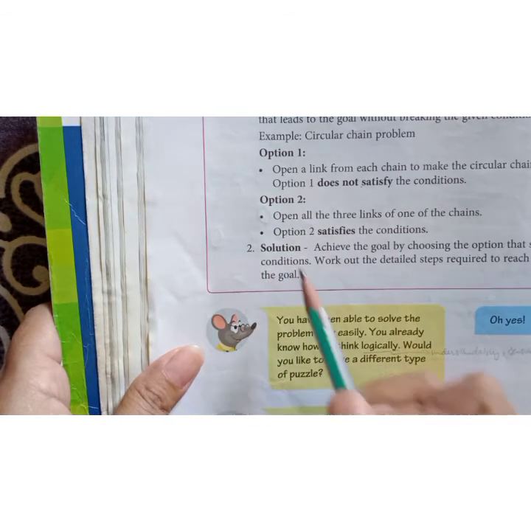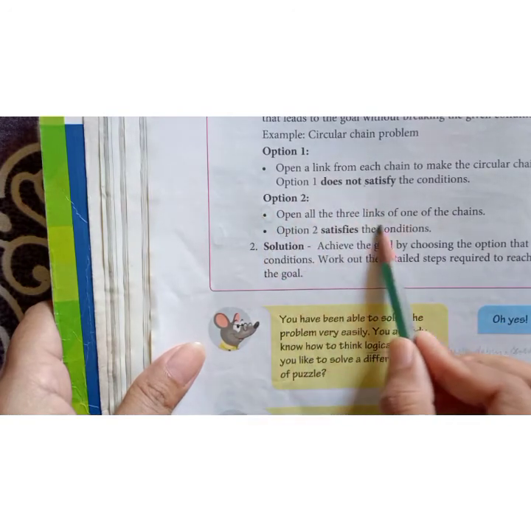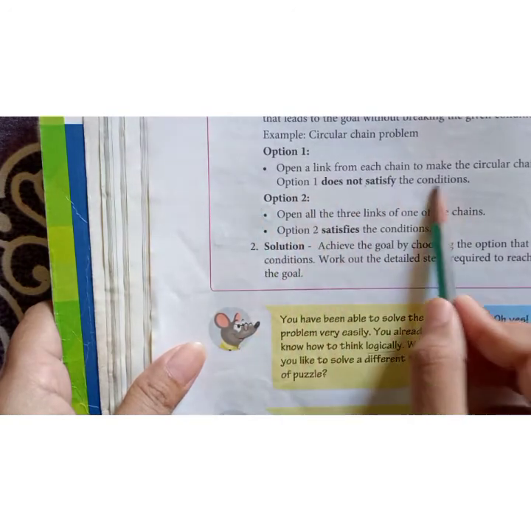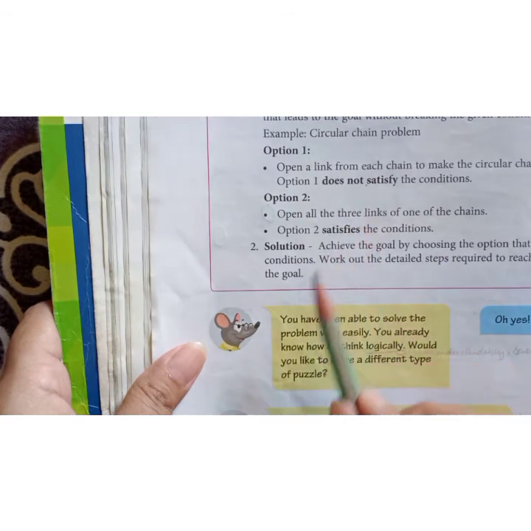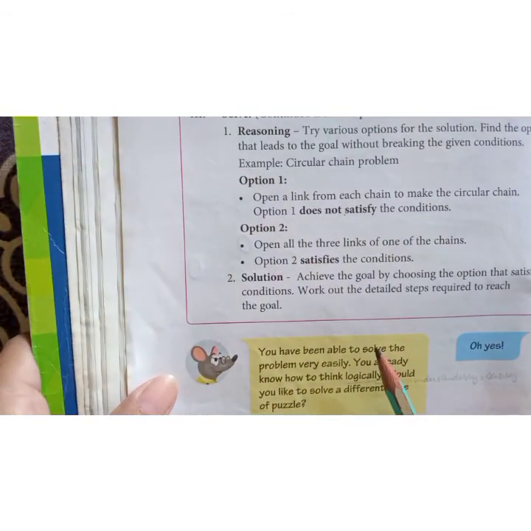So they achieved the goal by choosing the second option, which satisfied the conditions. All right, this is how they solved the problem.